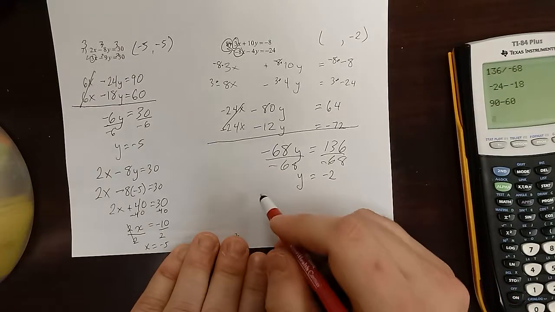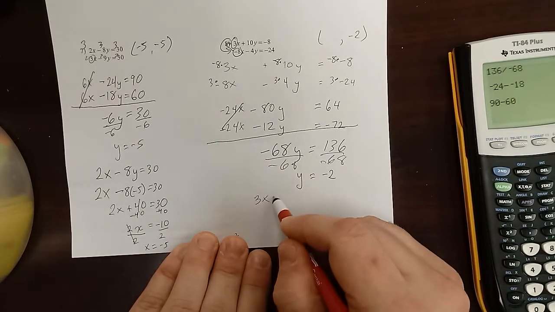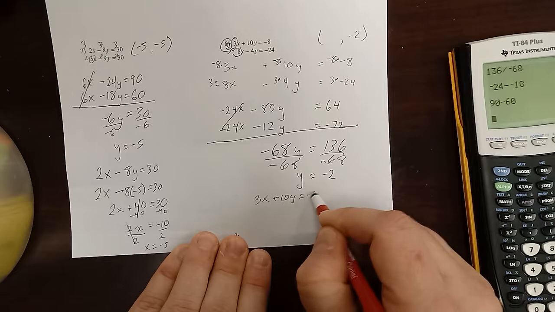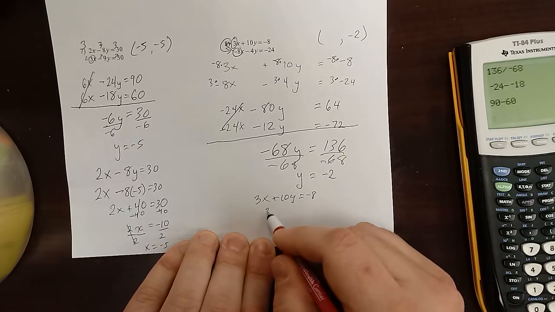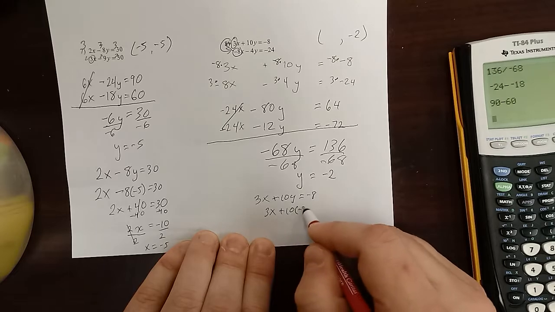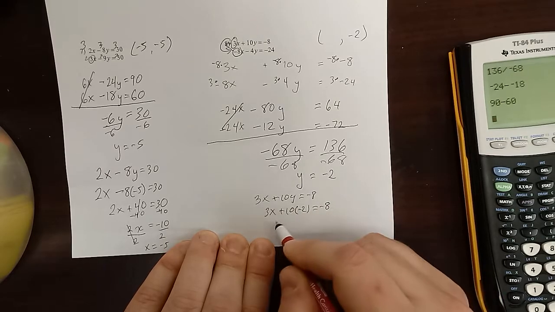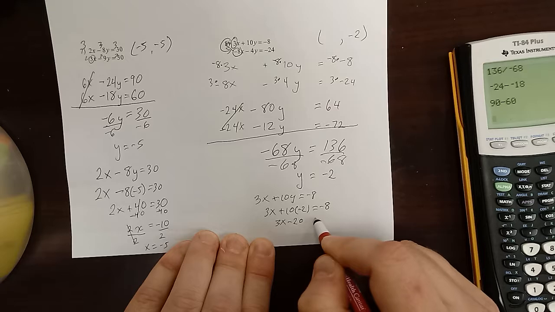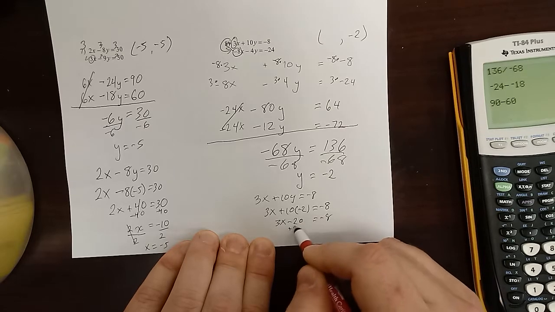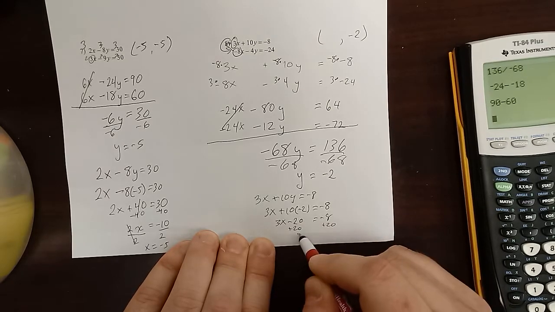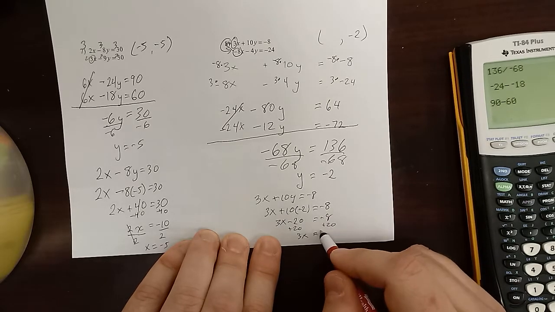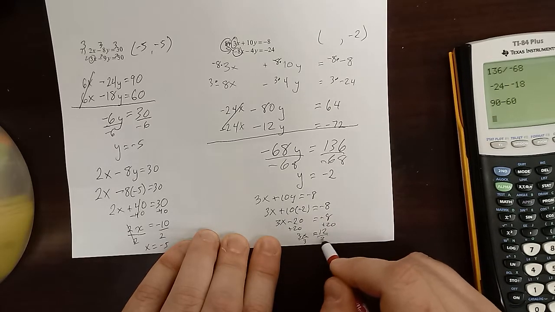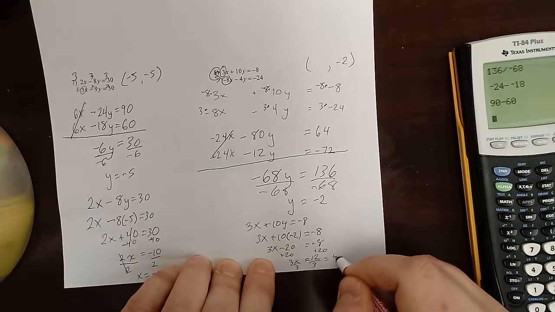So then I'm going to finish this last one up here. 3x plus 10y equals negative 8. So y was negative 2. So 3x plus 10 times negative 2 is equal to negative 8. So 3x minus 20 is equal to negative 8. We'll add the 20 to both sides. We'll get 3x is equal to negative 8 plus 20 is 12, divided by 3. 12 divided by 3 is 4.